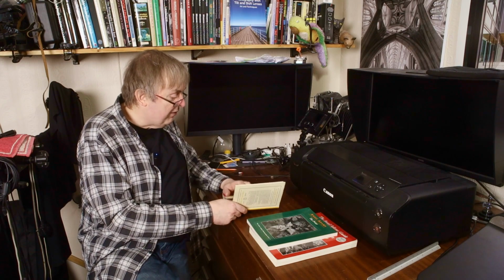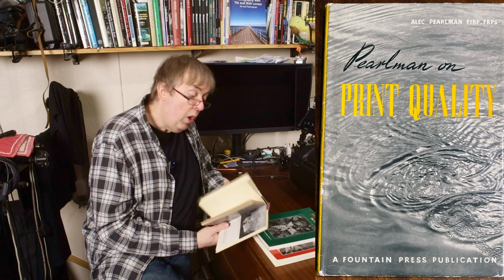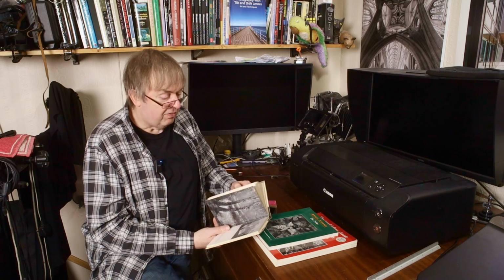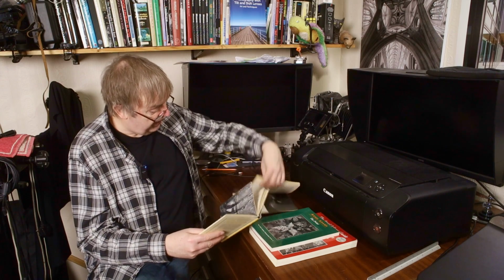Now, I've got one here. This one here, Perlman on Print Quality. Now this one, has it got the price in it? Whoa, I paid 50p for this one. Must have impressed me. But you can always tell these older books because the photographs in them, first, there's no colour photos, and the pictures in them are clumped together in the printing. The pictures aren't distributed throughout the book, so it always tells you that something's a little bit old.